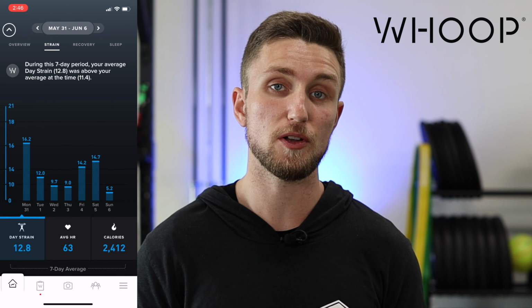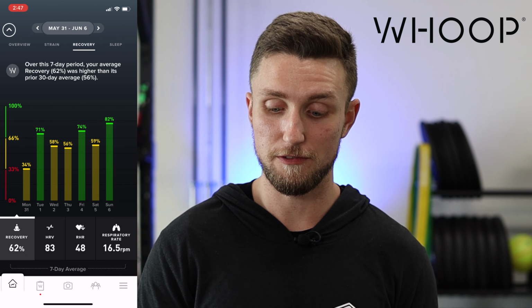Next, let's go ahead and swipe on over to recovery. As we slide over to this bar graph, you can see where it lists in colors your recovery scores for the week. It kind of gives you your ranges for what's considered red, yellow, and green. I have 3 greens and 4 yellows. Thankfully this week I didn't have any reds.